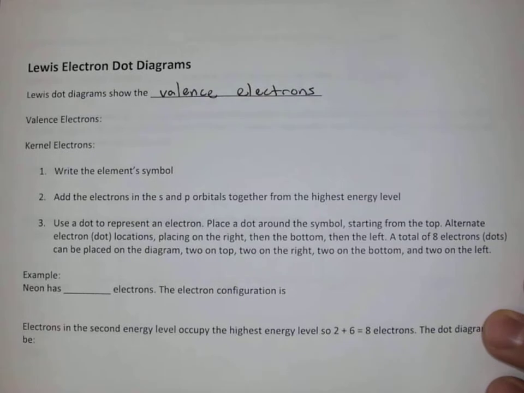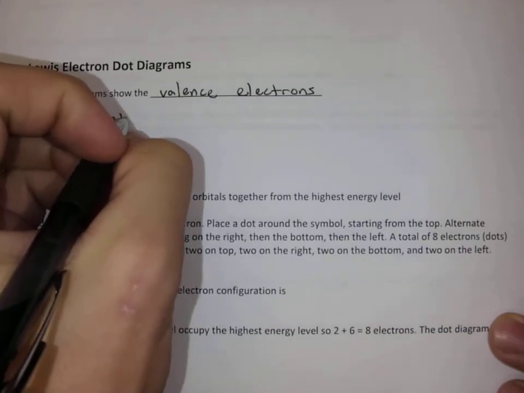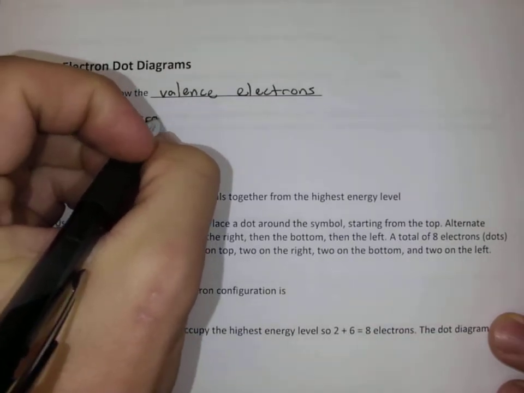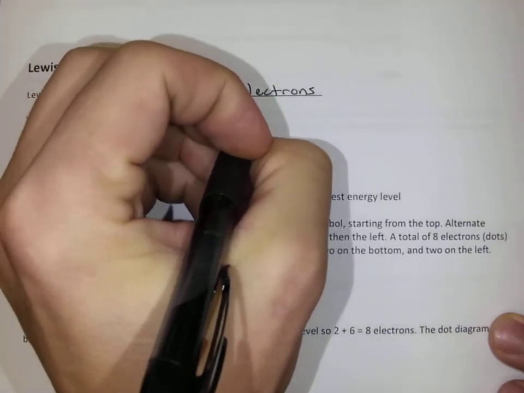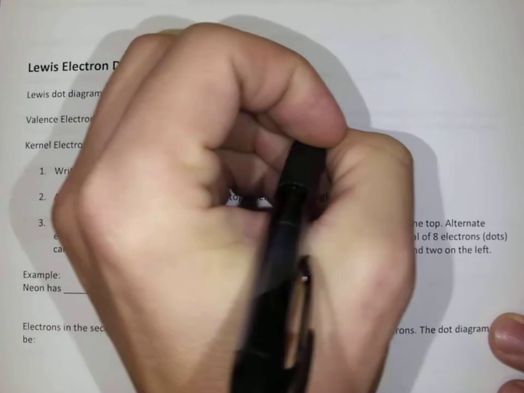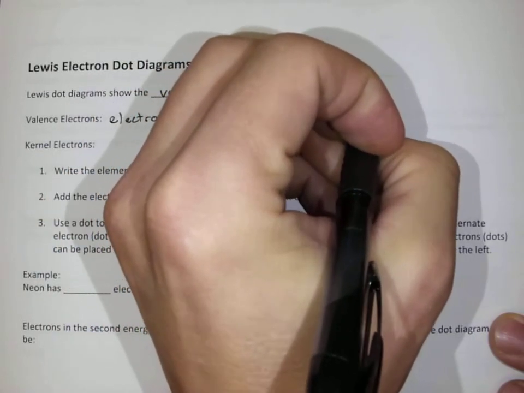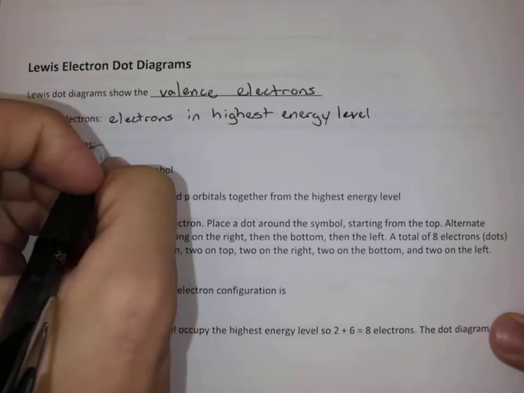So valence electrons, what are valence electrons? We've talked about this, I believe. Valence electrons are the electrons in the highest energy level. Our kernel electrons are all of the electrons that are in any lower energy levels.